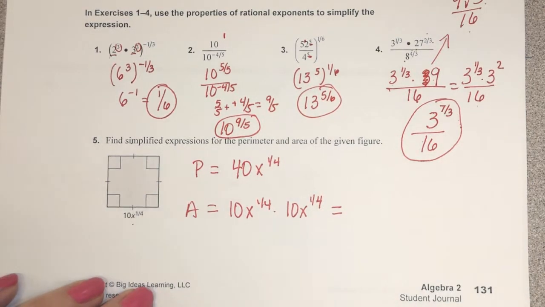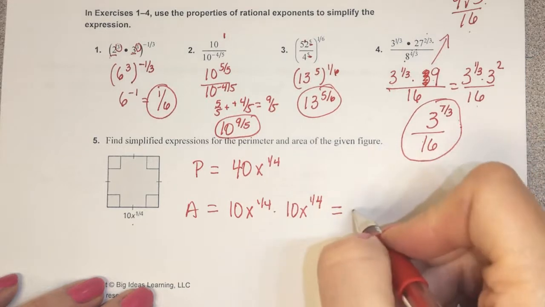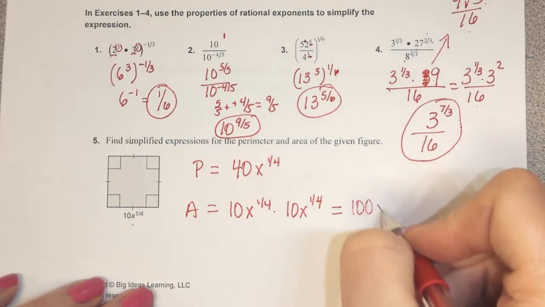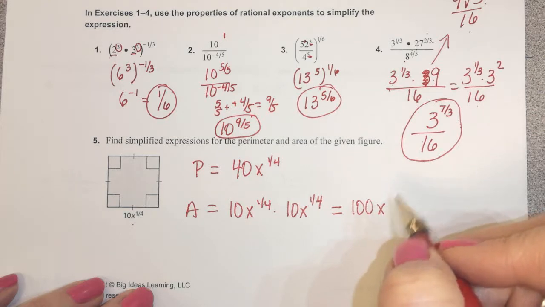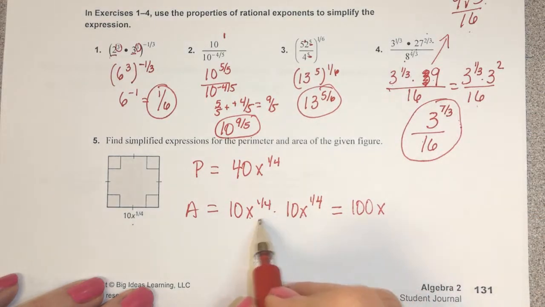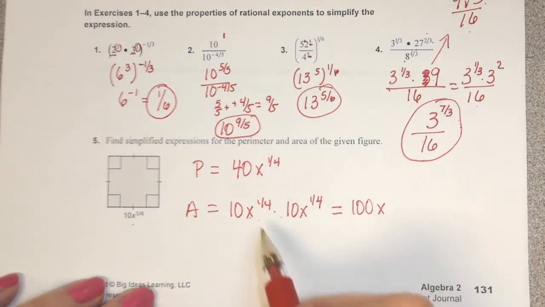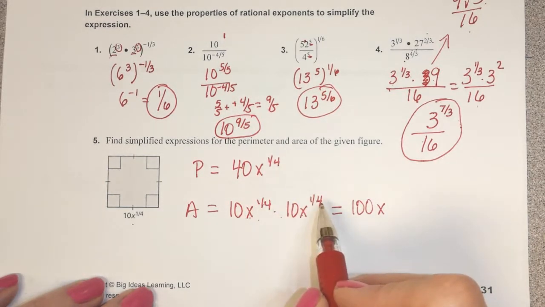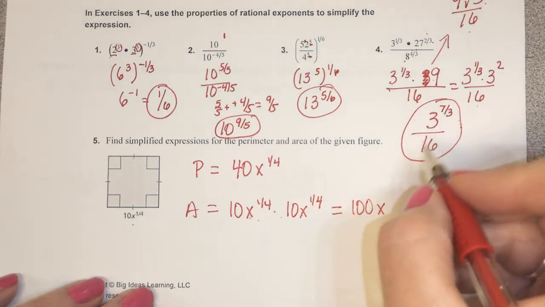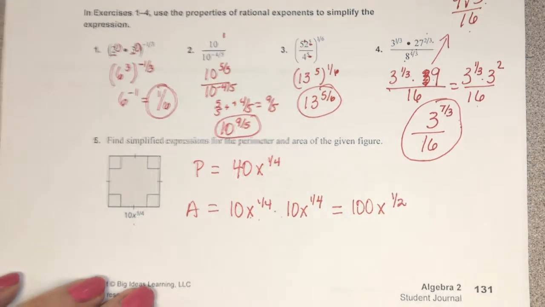Carter, did you get it? It's kind of like a guess. 100x to the what? Not 160. Okay, so when our bases are alike and we're multiplying, we add the exponents. So what would 1/4 plus 1/4 be? A half, right? So you would get this.